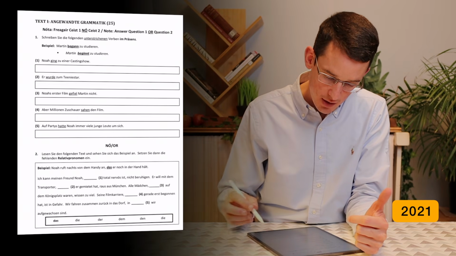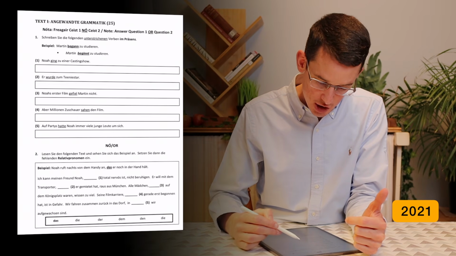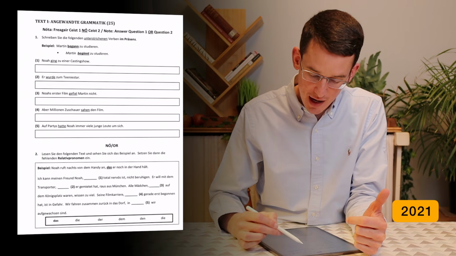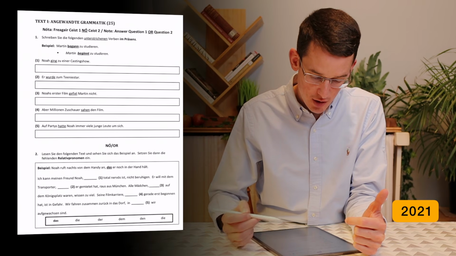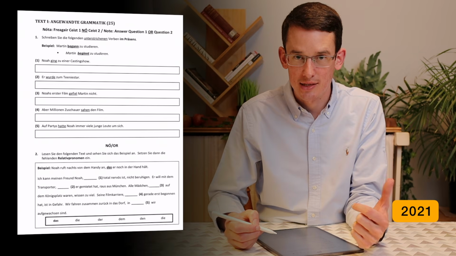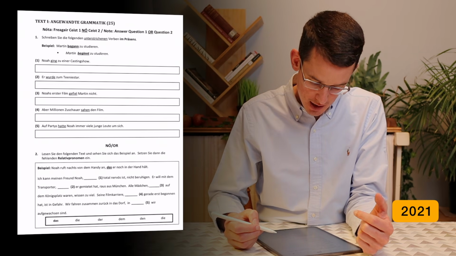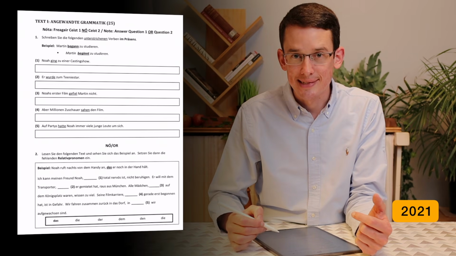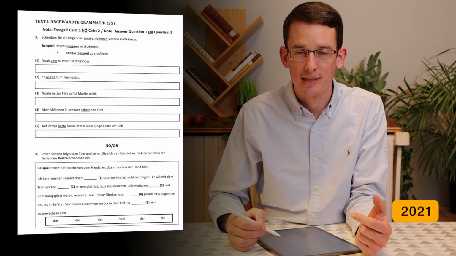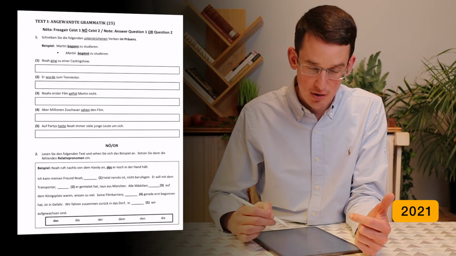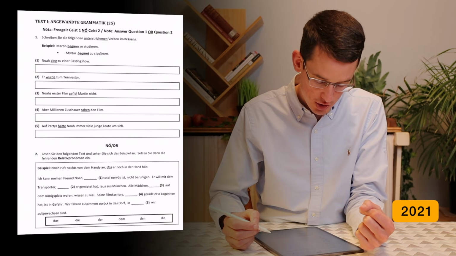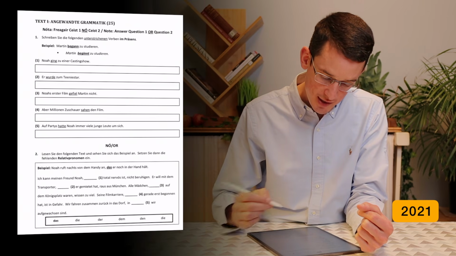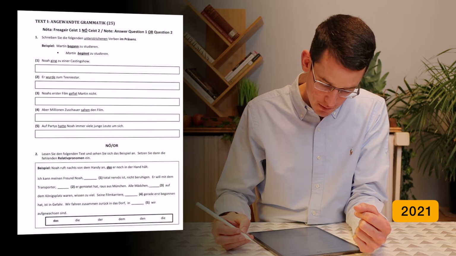And here we see that we were asked to schreiben Sie die folgenden unterstrichenen Verben im Präsens. So you were given a verb that wasn't in the present tense and you're asked to write it out in the present tense. And you don't need to write out the whole sentence actually, you can just get away with writing out the verb. It might be better to write out the whole sentence, but just for this example I'm going to just write out the verb. So the first one here is Noah ging zu einer Castingshow.